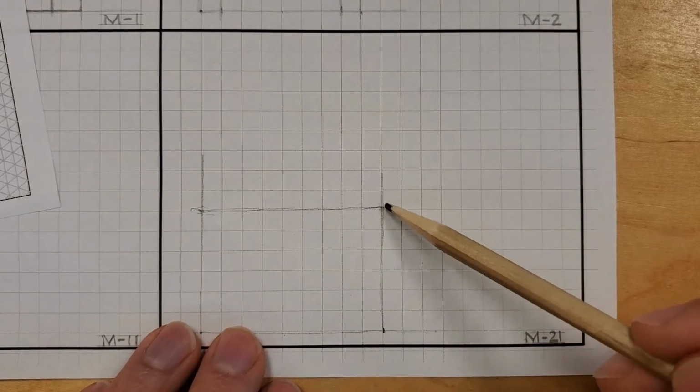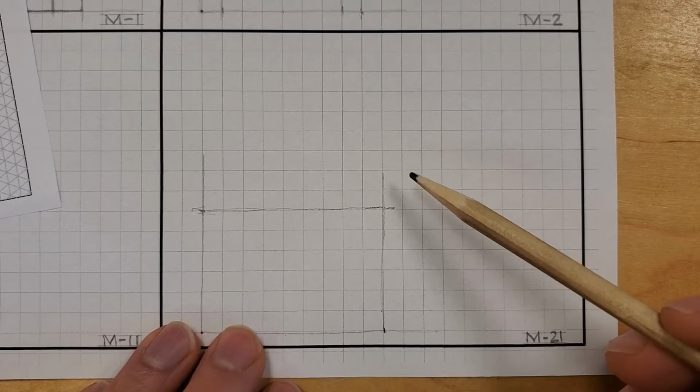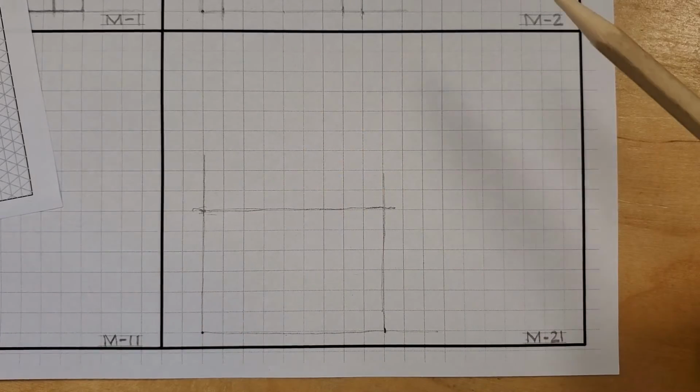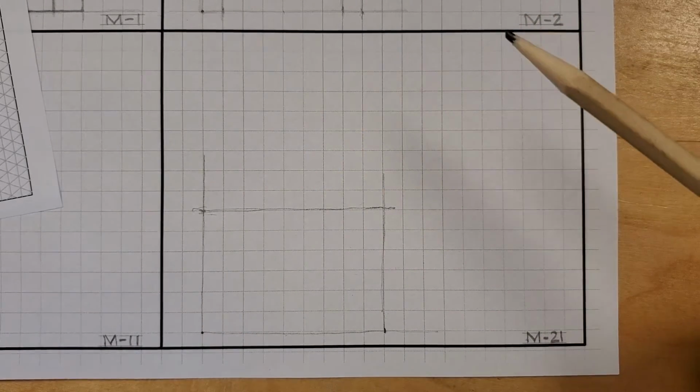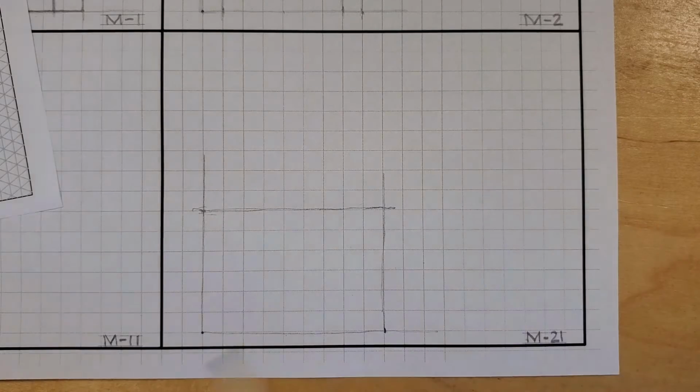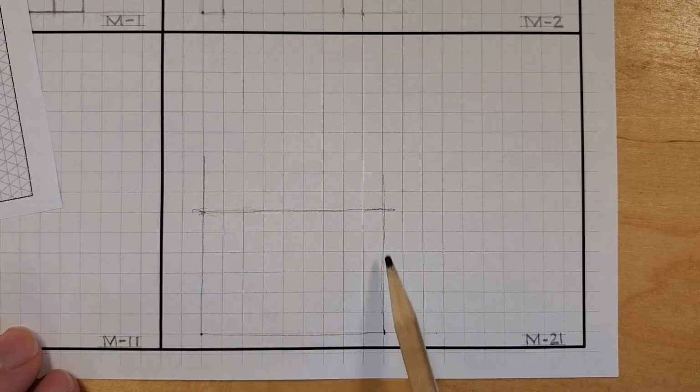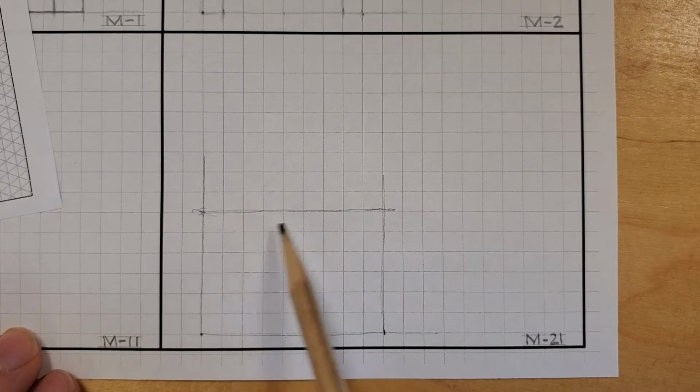Now notice how my lines intersect each other. That's fine because I'm doing construction lines, okay? As long as you're keeping them light, and you should initially, it's okay for your lines to go further than they need to go. You definitely don't want to leave them short because then that just adds to confusion. You're trying to box the dimensions of the object. So we applied the box method.